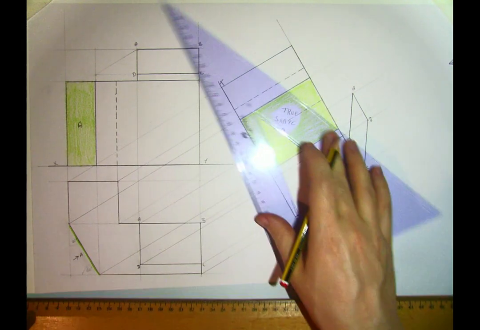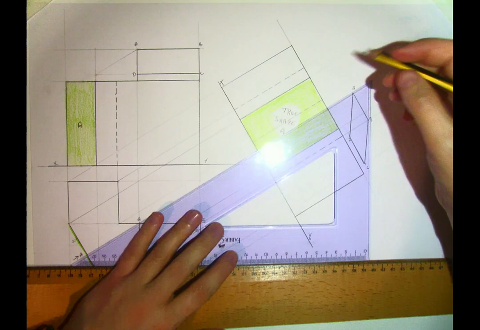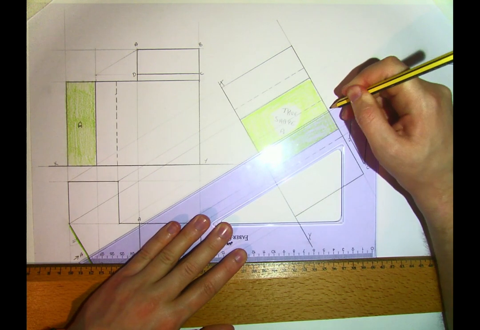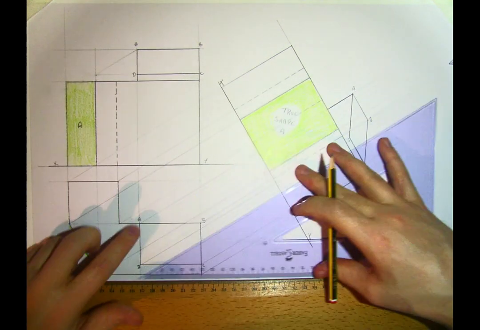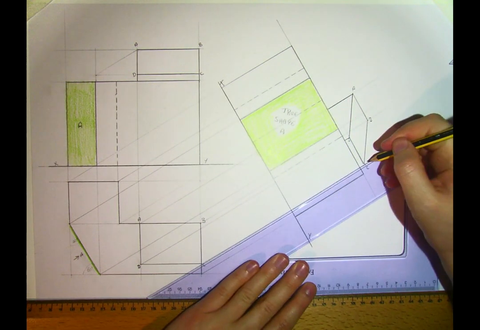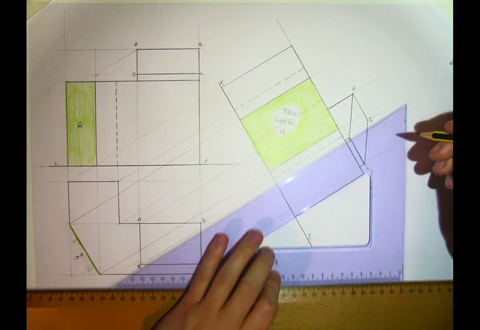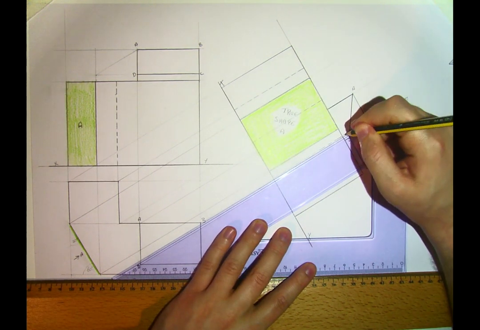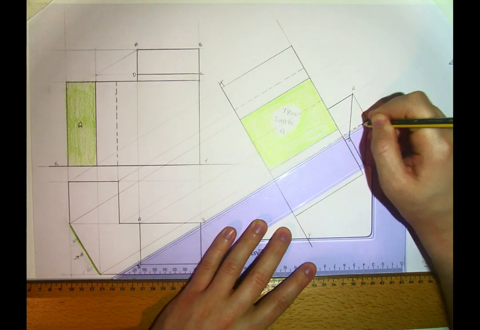So the final part of this now is just to darken in our lines. So I've got a line here, which would be this back corner. You can see the front edge there coming down from D and from C, and the line from B is going to again be hidden detail.